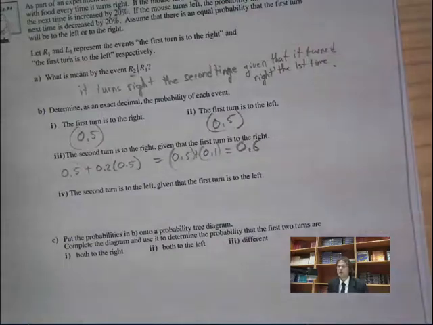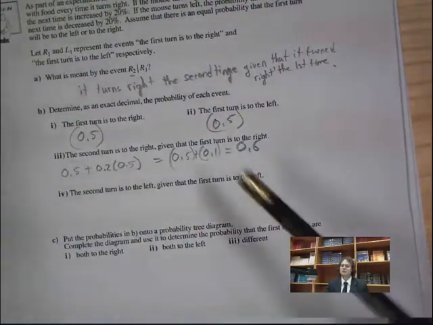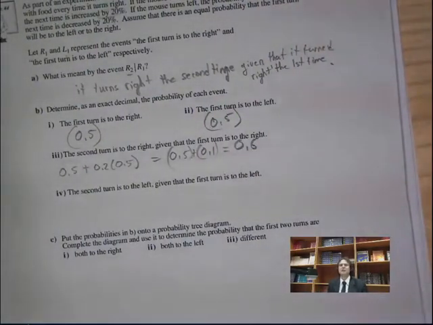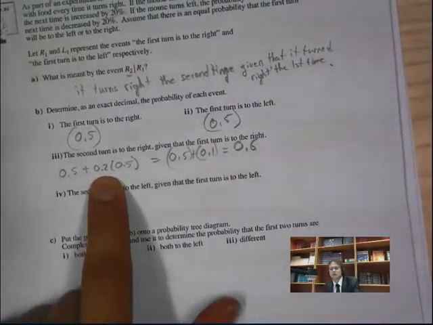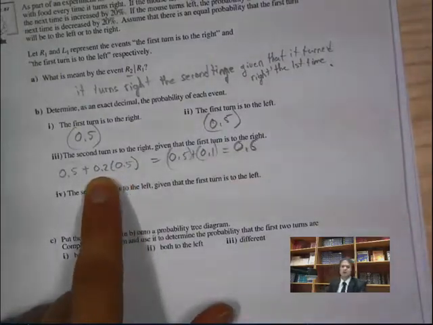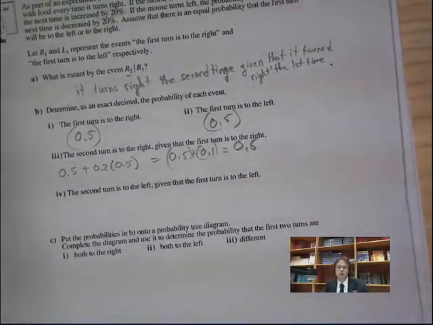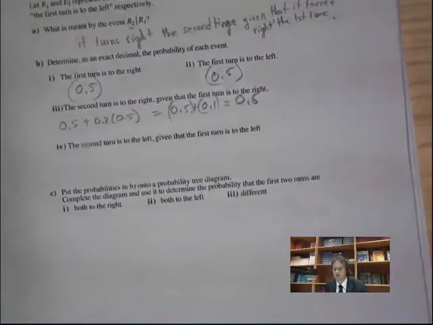So the second turn is a 60% chance, because it's a 20% increase of the probability. I can't just add 20%, because if I do it 3 times, that's an increase of 60%. How can it be a 110% chance of going right? So that's why we have to take 20% of the original probability. Okay? So in other words, we'll look at it later with the probability terminology.